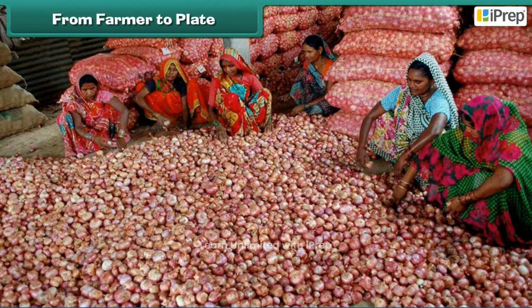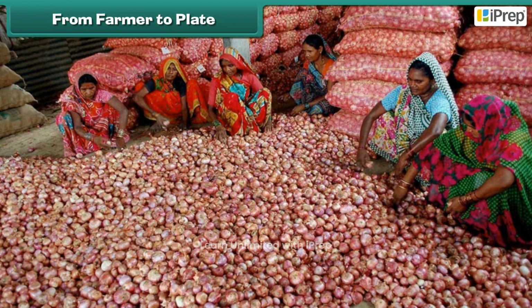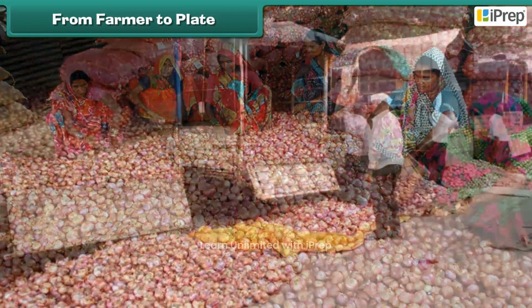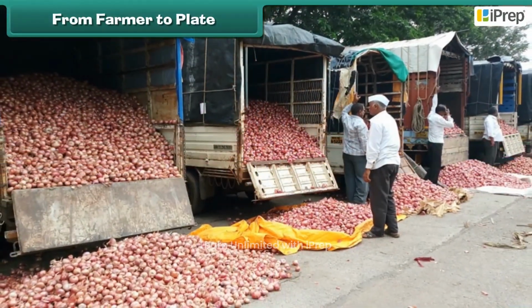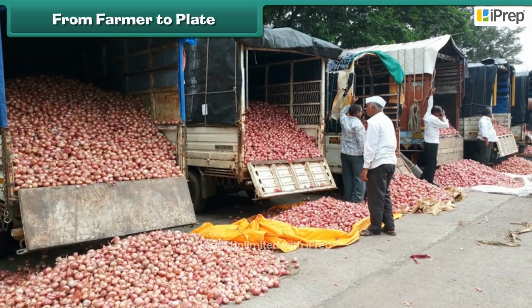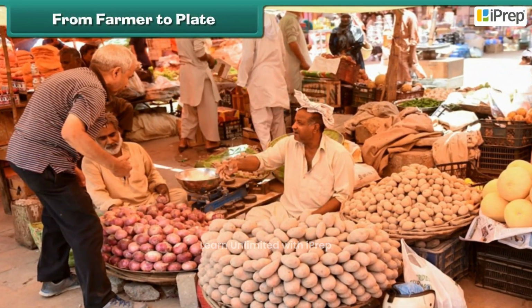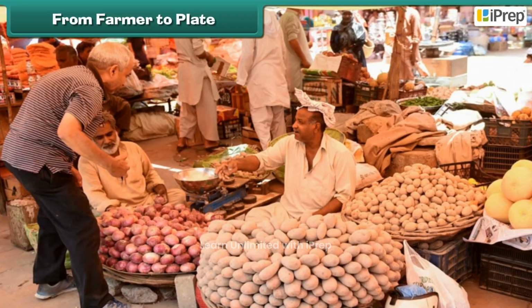From farmer to plate. After harvesting, the farmer packs the crops and takes them to the local market in a big truck. From the local market, we buy foods and bring them home.